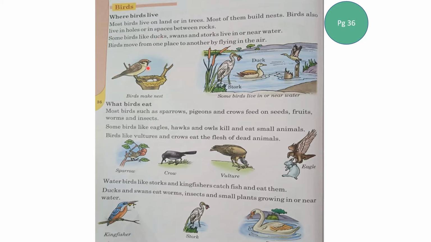जैसे कि हमने animals on land के बारे में पढ़ा था, they lived in different places. So some birds live on land, some birds live inside the trees. They make nests. Over here you can see that they have built a nest. They also sometimes live in holes or in spaces between the rocks. तो छोटे छोटे जो इस किस्म के स्पेसेस होते हैं, होल्स हो गए या स्पेस बिटवीन रॉक्स हो गए, some birds also live there.